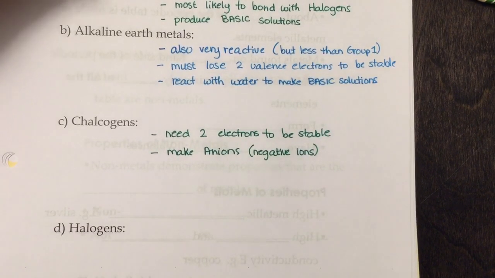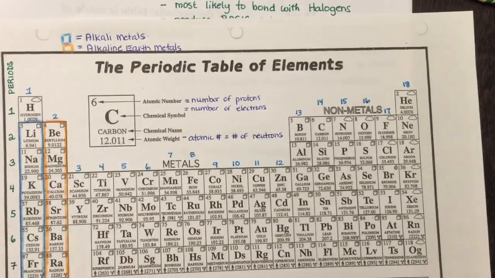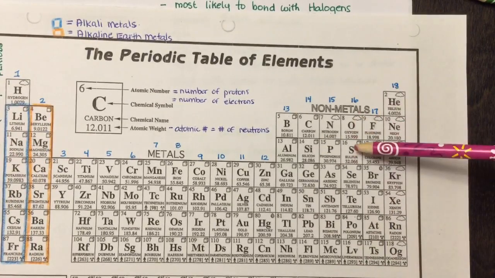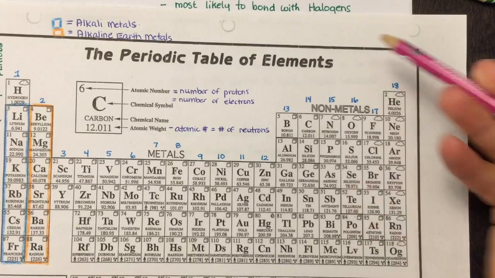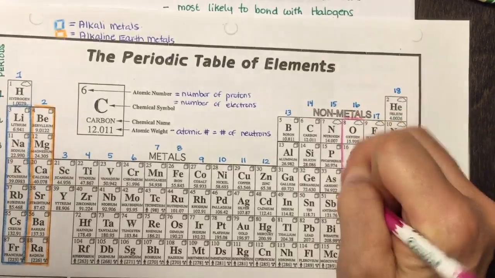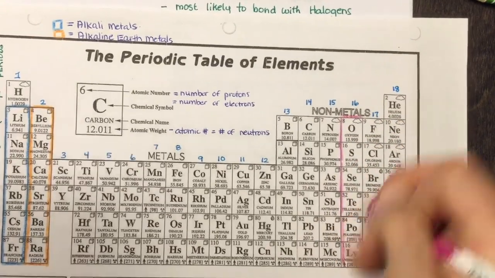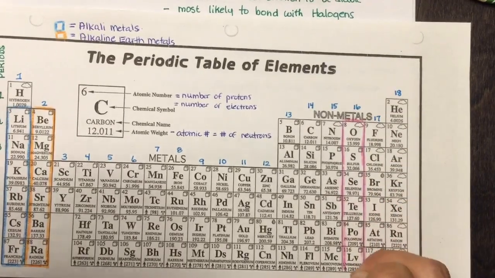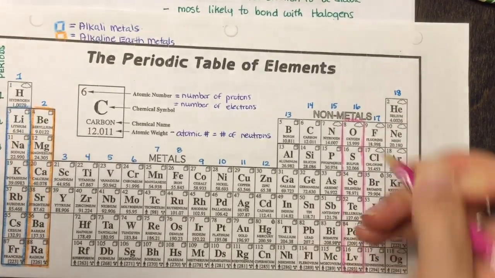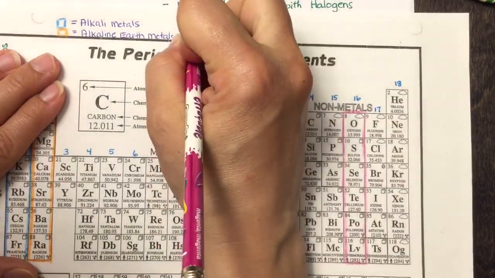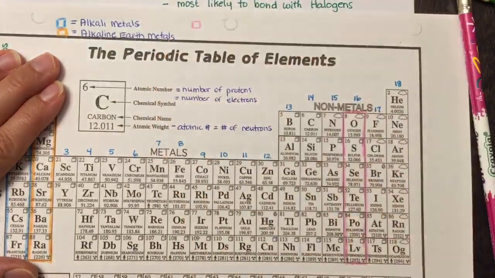We'll talk about ions in a little bit. Okay, so I'm going to come back here. I'm going to take another color, and I'm going to outline my chalcogens. We're going to start with oxygen, across and down, all the way down. Okay, luckily these pencil crayons are very faint. Okay, so those are all chalcogens.